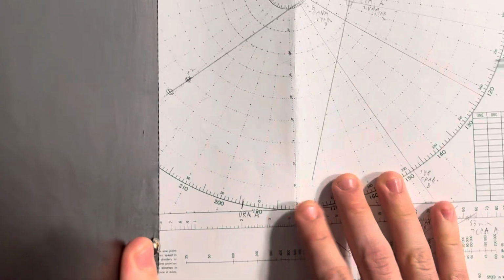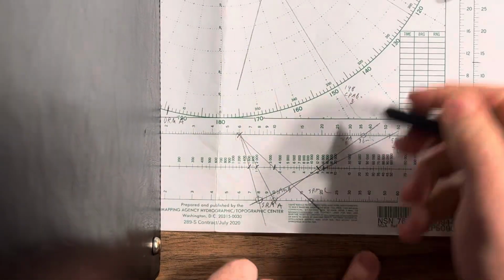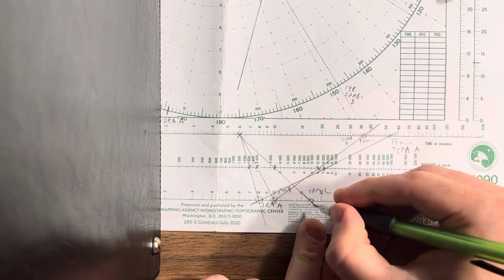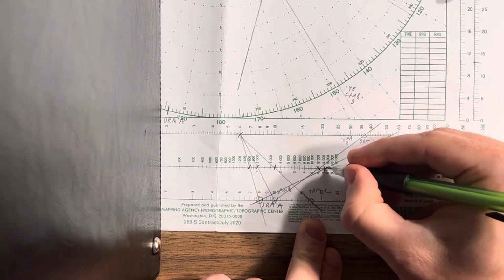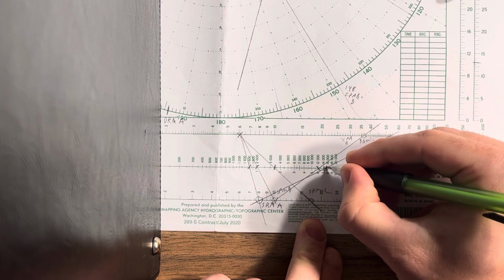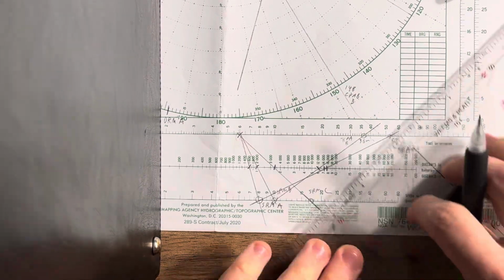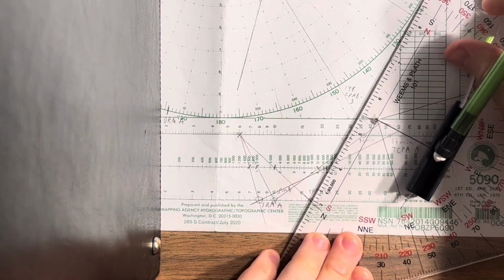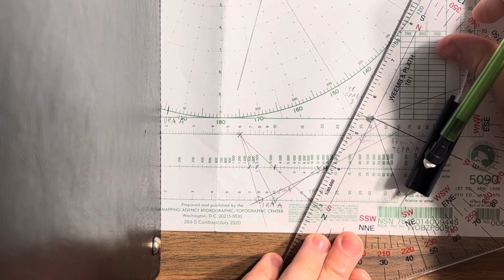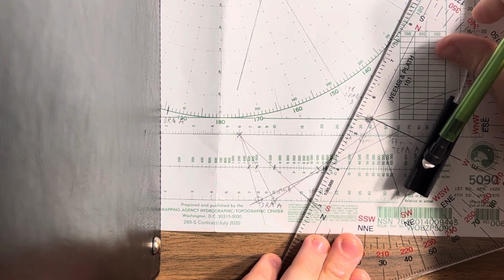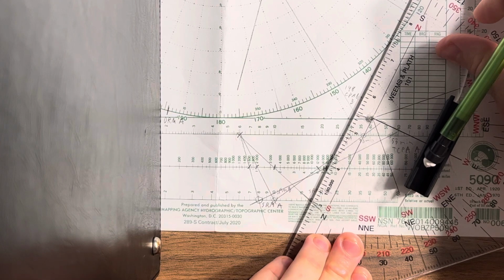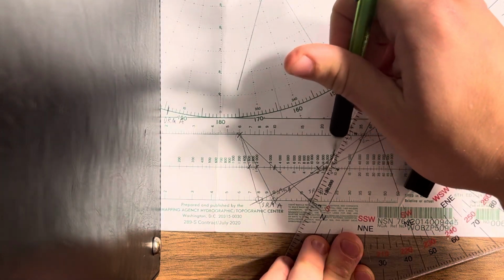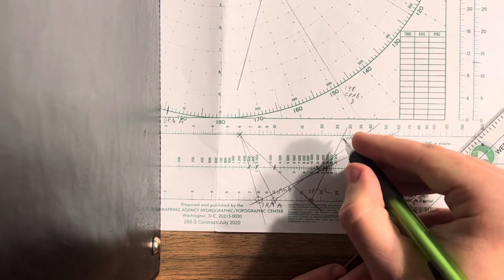So it just happens to be the same distances, or no, it doesn't, but so we have a speed of 17 knots and we're going to go 7.6 miles, so it's just a little bit more than this, a little bit less than the 8. We connect the dots and we are going to get 27 minutes.